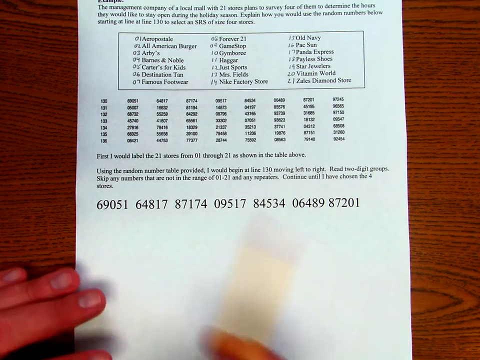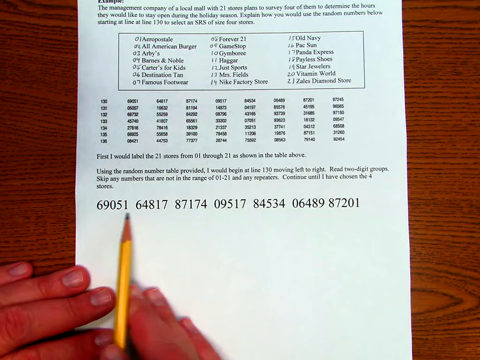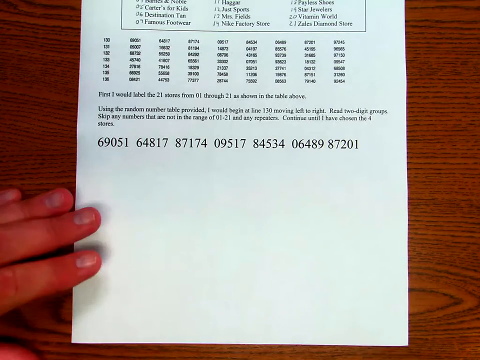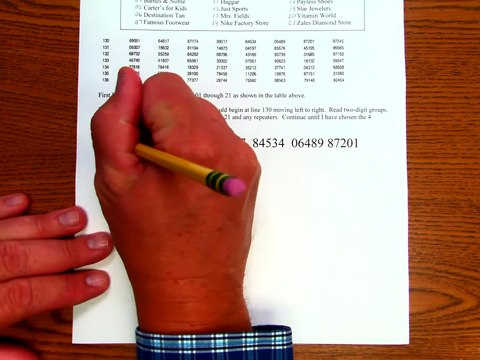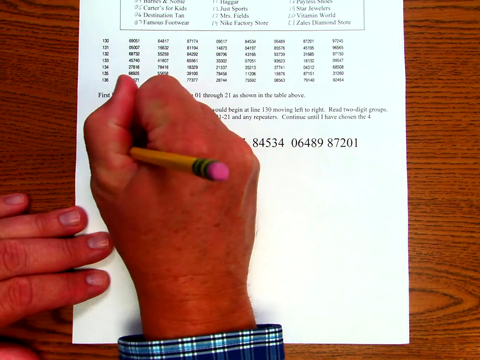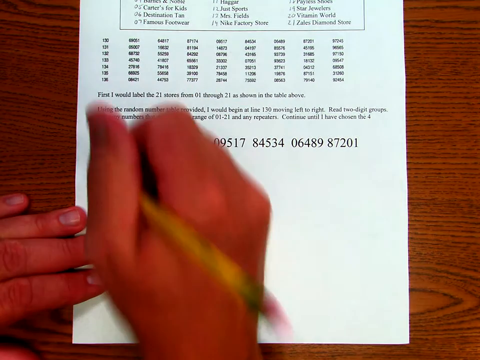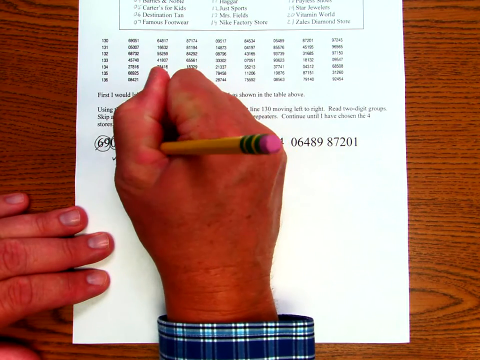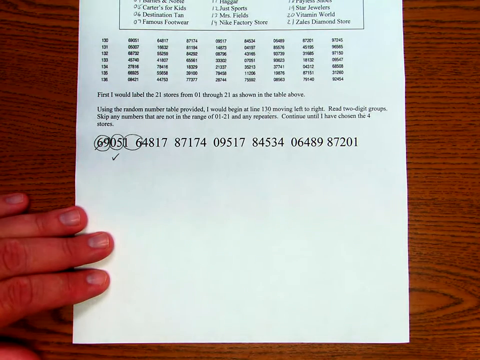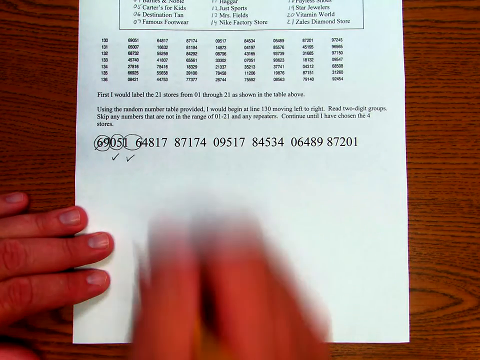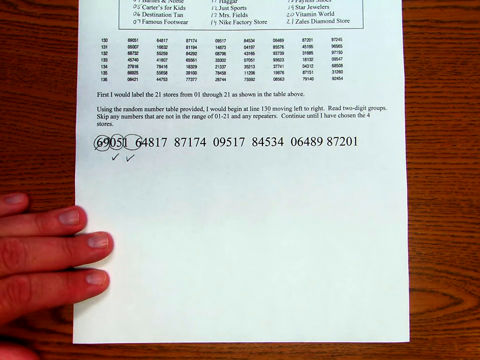All right, now I recopied that line 130 down here with bigger numbers so it's easier to follow along. So the first 2-digit group is 69. That gets skipped. It's outside our range. Second 2-digit group, 05. That's in the range. That's a keeper. Next group, we have to skip over the space, so to speak, 16. That's a keeper. So we have 2 of the 4 stores we need to select.